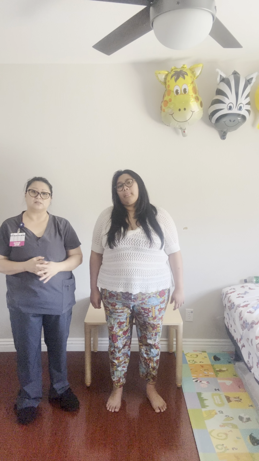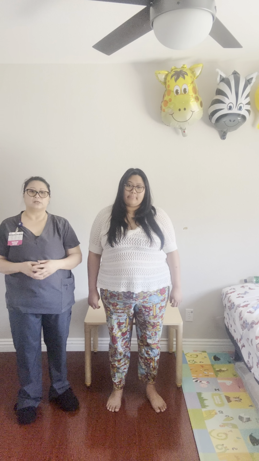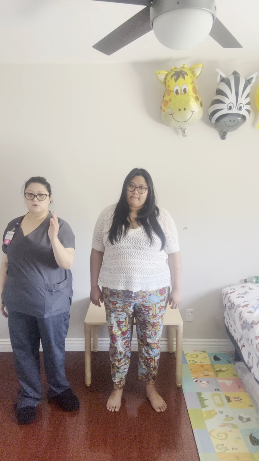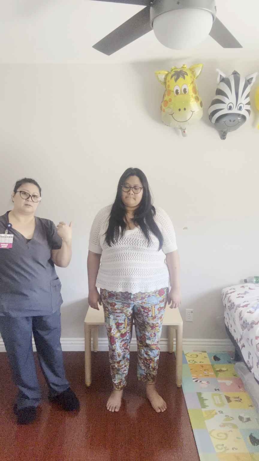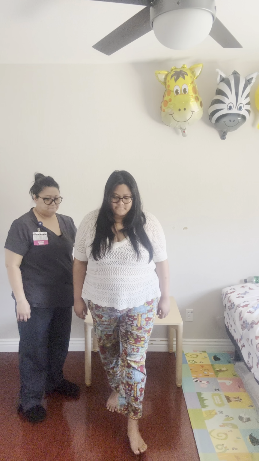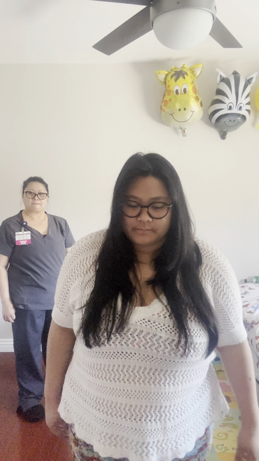The last part of this demonstration is we're going to observe the patient's gait for posture and rhythm by letting the patient walk towards and back. Just walk normally.